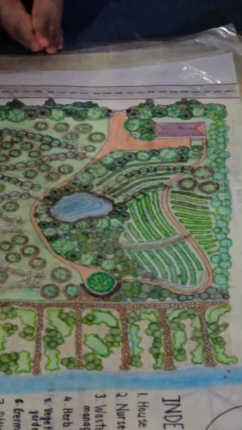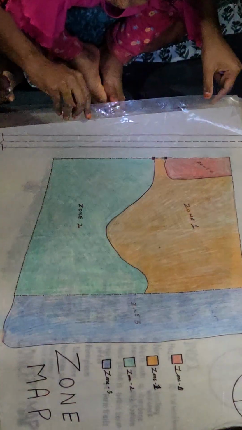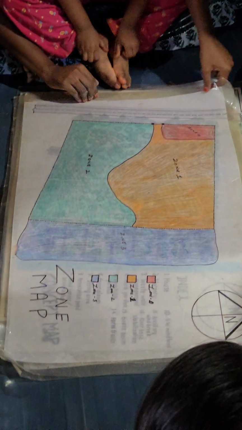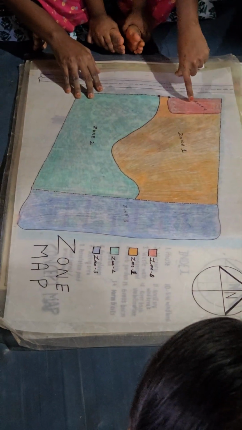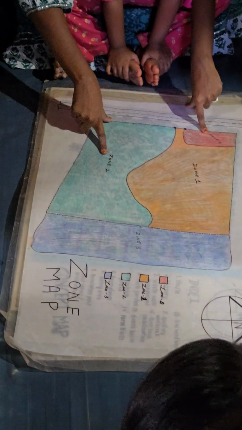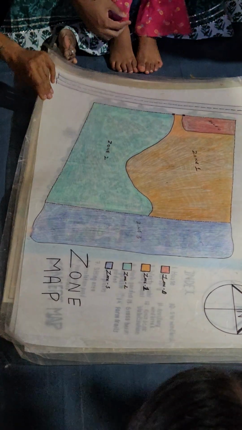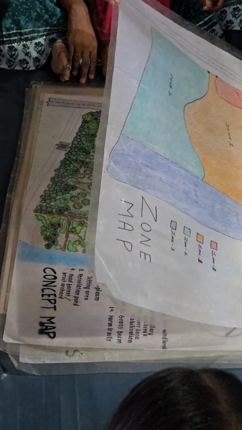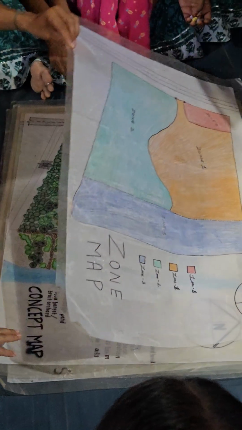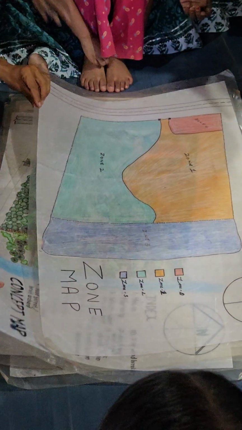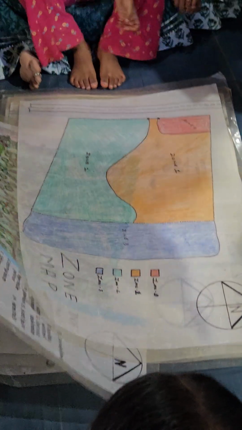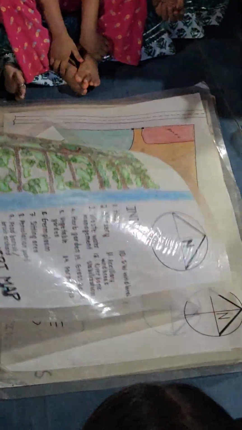This is your zone map, just to say what is your zone 1, zone 2, zone 3. This is your zone 0. I think home is your zone 0. Your zone 1, your zone 2, that is your zone 3. See, there is no zone 4 and zone 5 in this area. Ma'am, is there standard definition for what falls in 1, 2, 3? There is textbook definition, but again you can change your definition as you need.